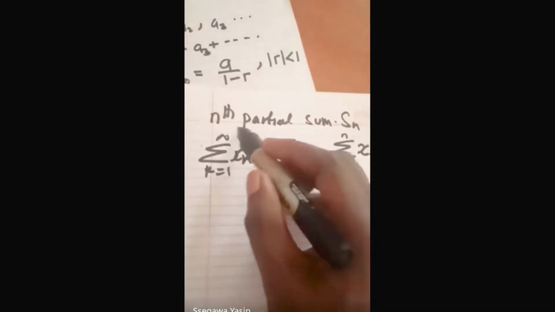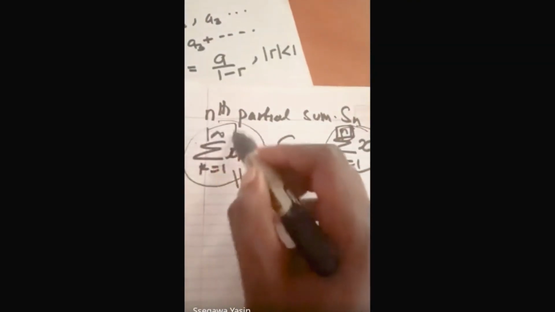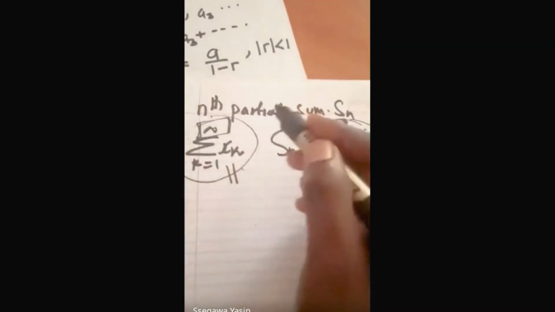Now look here, please. This is the whole sum of a sequence. This is the partial sum of a sequence. How does it differ? This one you take up to n, but this one you take up to infinity. So what does it mean?